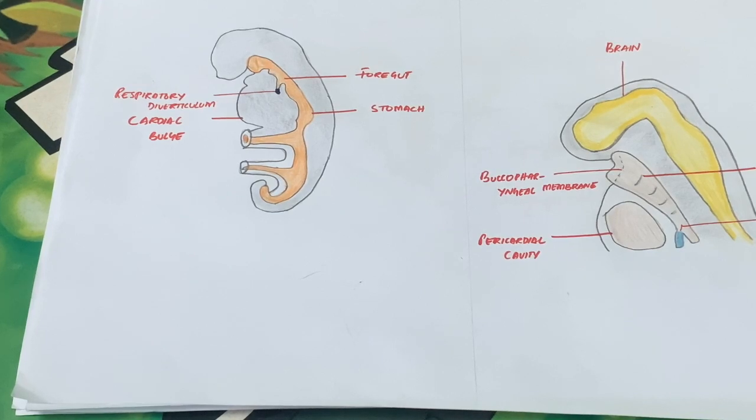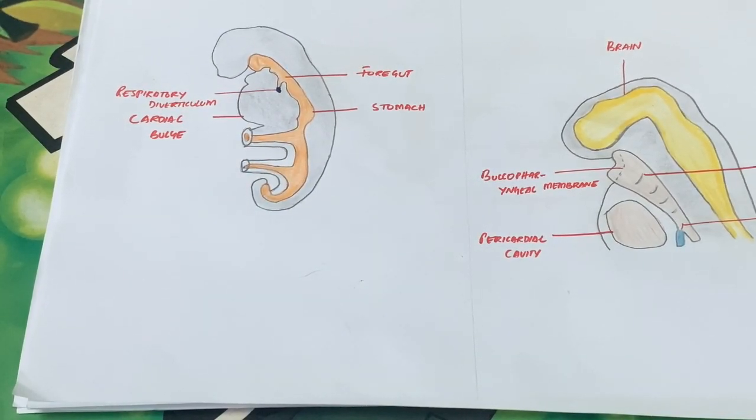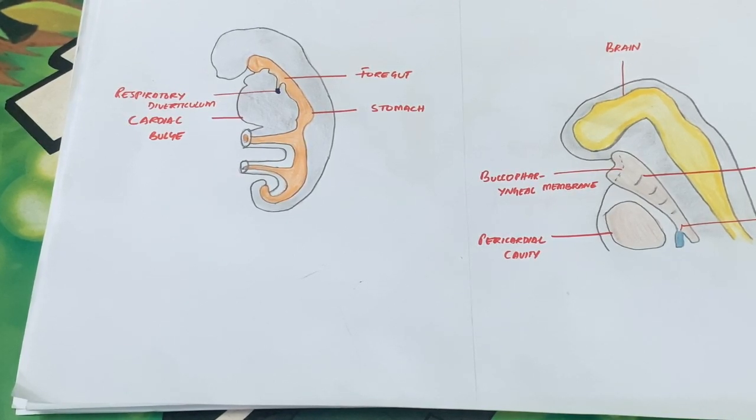Next, the respiratory diverticulum is just caudal to the hypobronchial eminence.